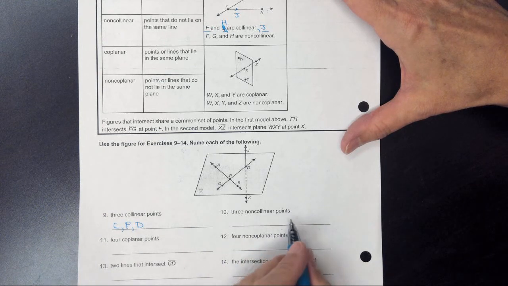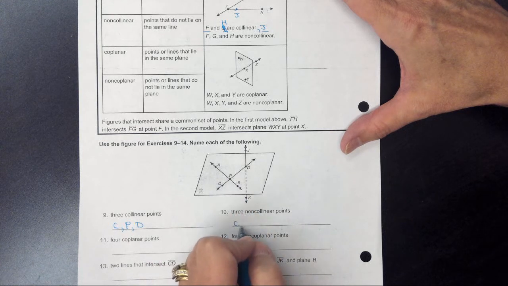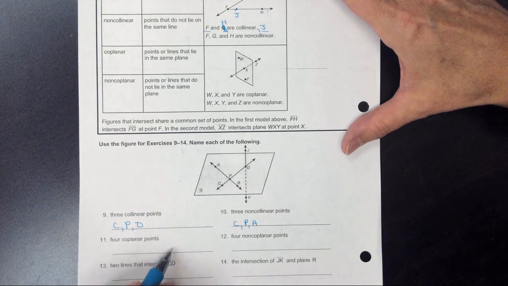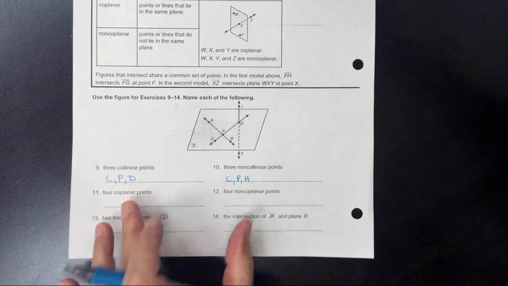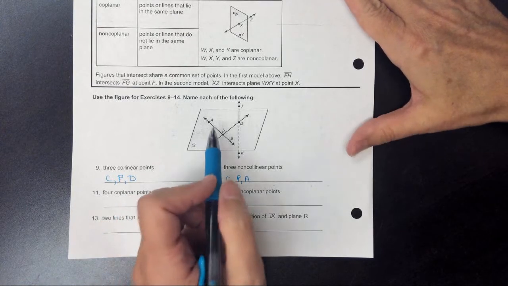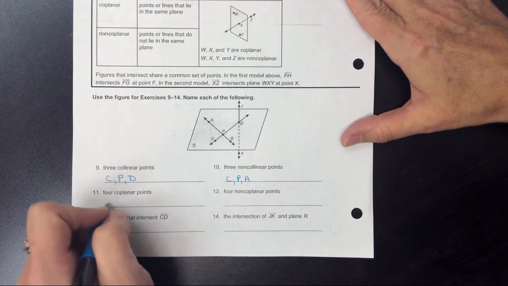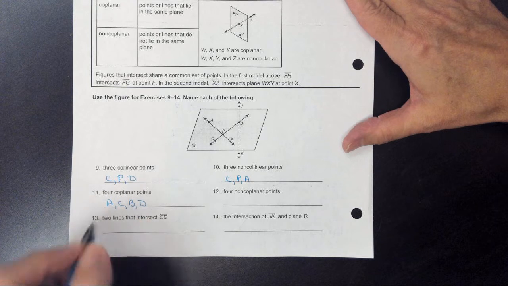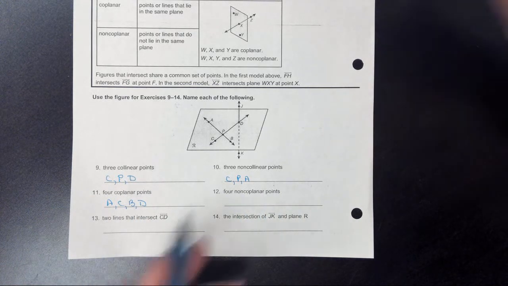Okay, and then 3 non-collinear points. Well, C, P, and A. C, P, A. And then 4 coplanar points. Those are points that are on the same plane. 4 of them, A, C, B, and D. A, C, B, and D. Keep in mind, most of these problems down here, there's going to be more than one correct answer.